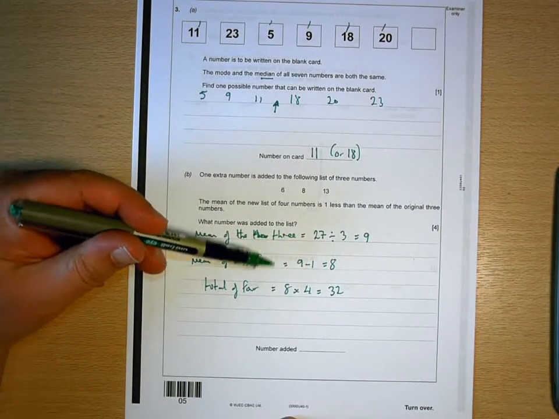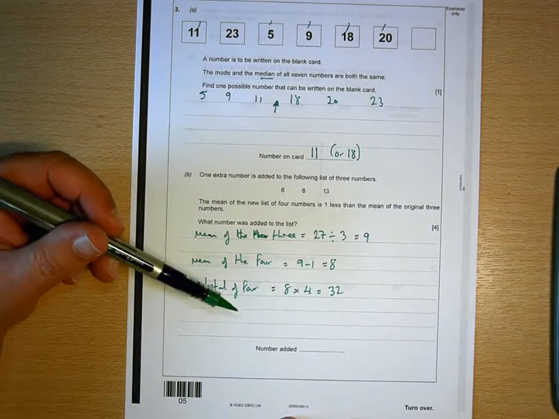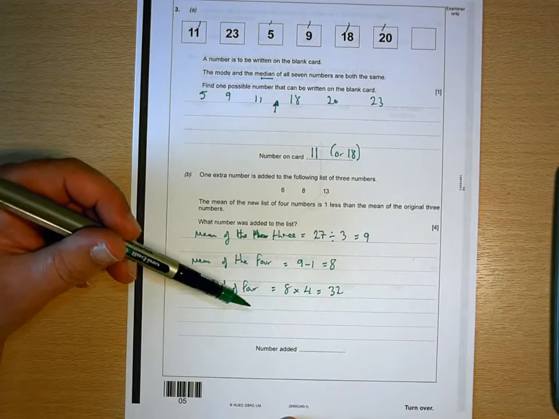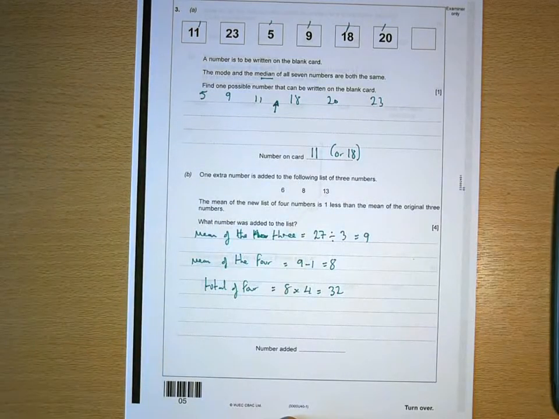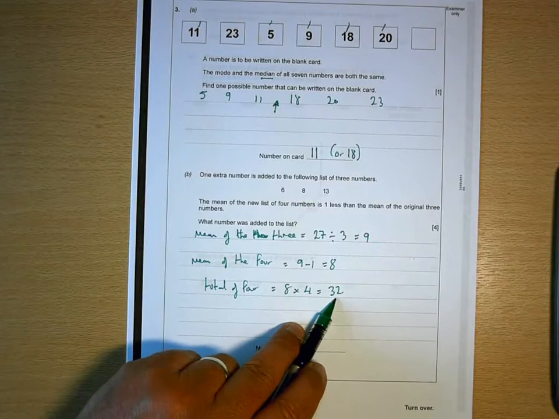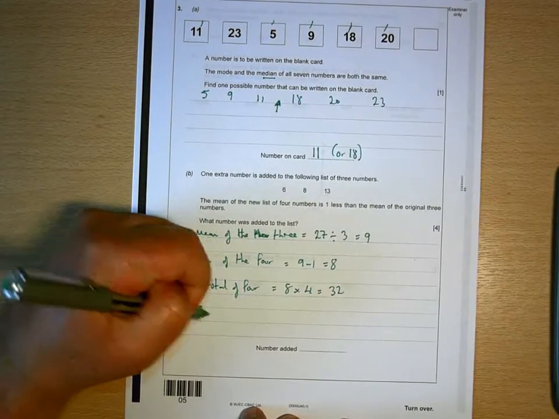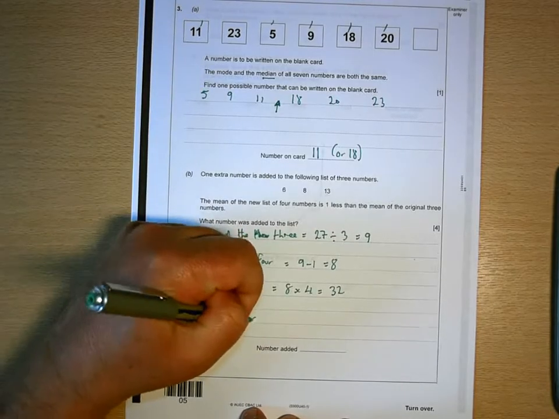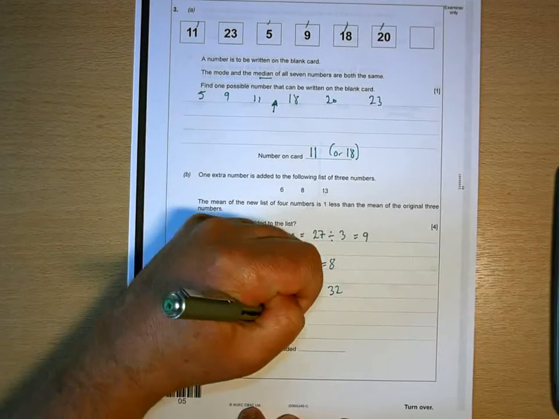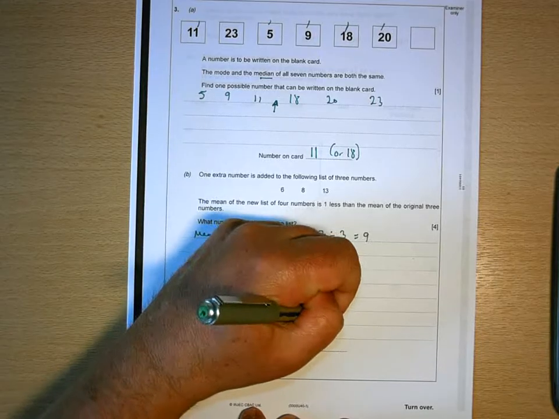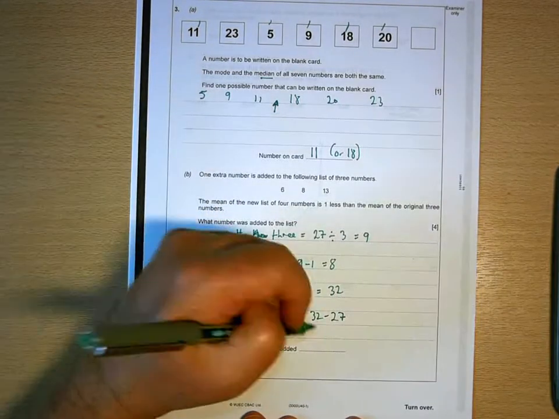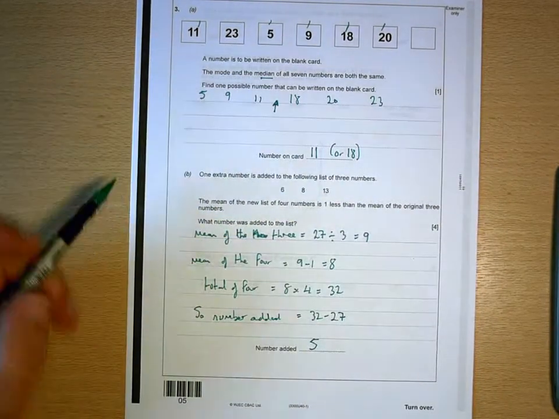So to find the mean, it's the total divided by the count. If you know the count and the mean, by multiplying them, you'll get the total. So the 4 cards come to 32, the 3 cards come to 27. So number added will be 32 less 27, which is 5.